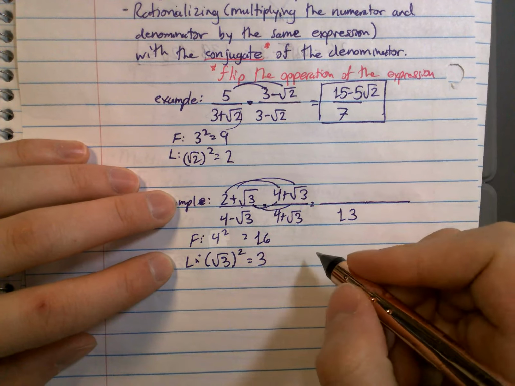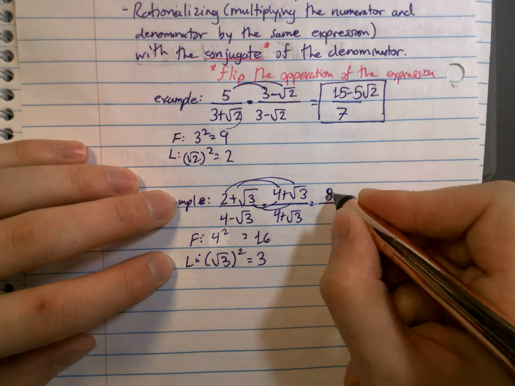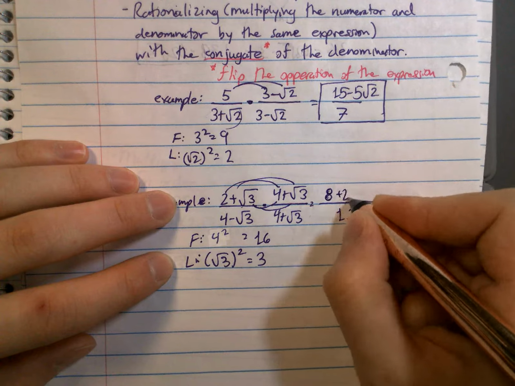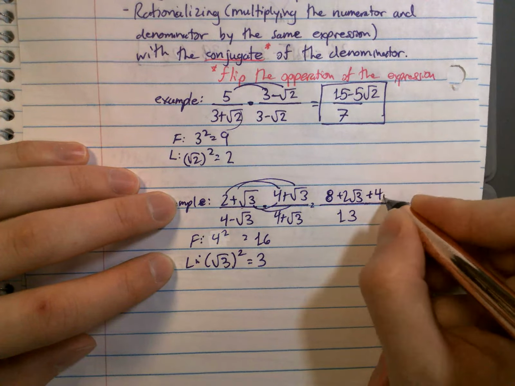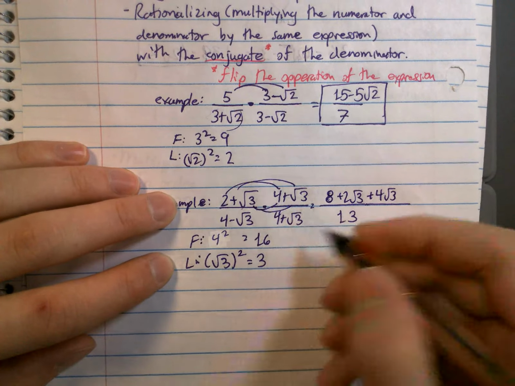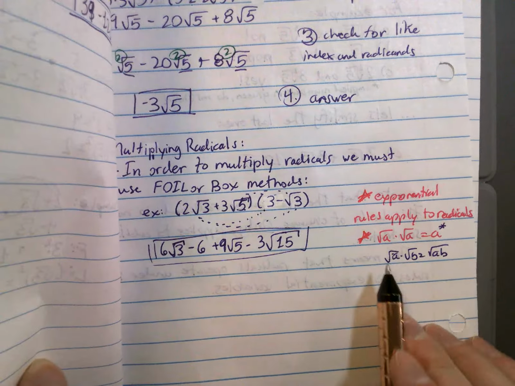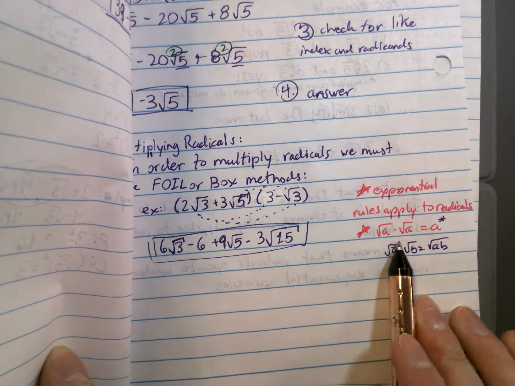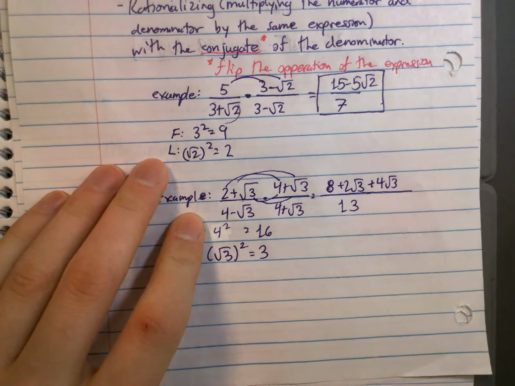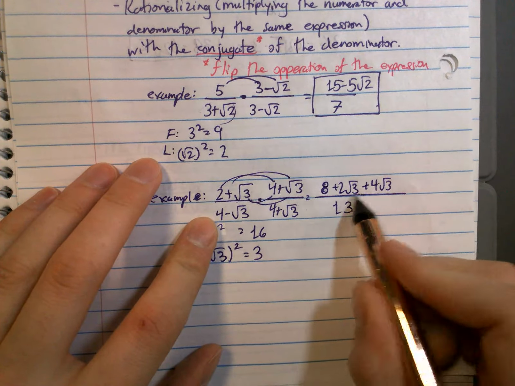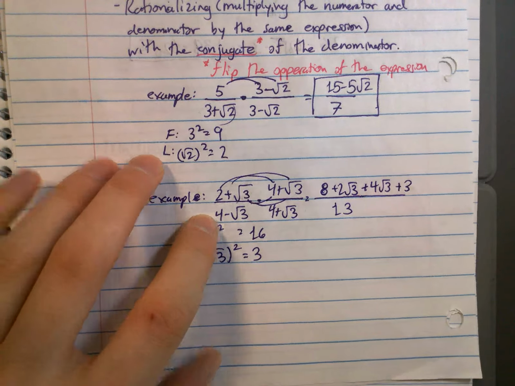On the top, we're going to distribute that. 2 distributed to 4 is 8, plus 2 radical 3. Negative radical 3 times 4 is plus 4 radical 3. And radical 3 times radical 3. Again, if you refer back to our notes from yesterday, I talked about what happens when you multiply two radicals that are identical, both in their radicand and in their index. They just become that number, meaning that you don't have to worry about all this other mess. You just get plus 3, and that is it.